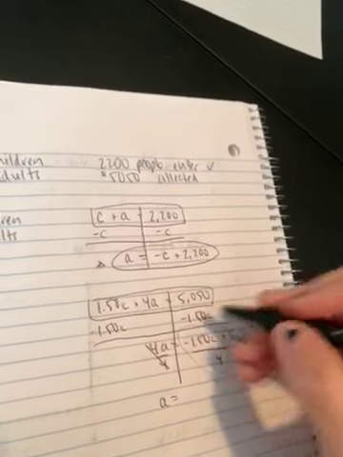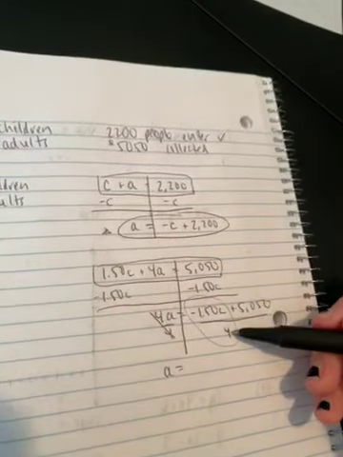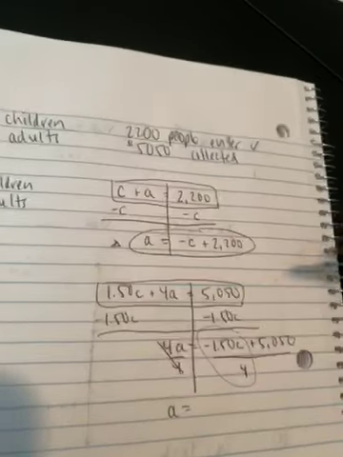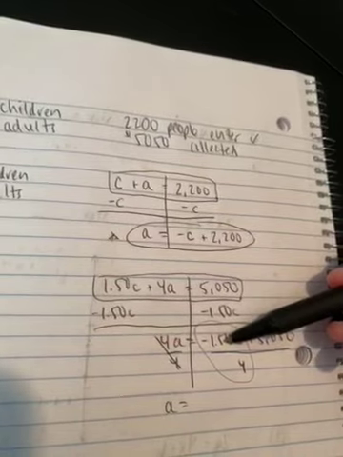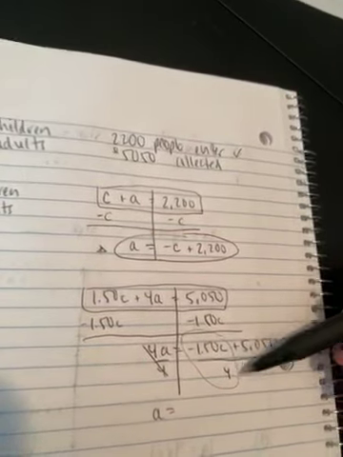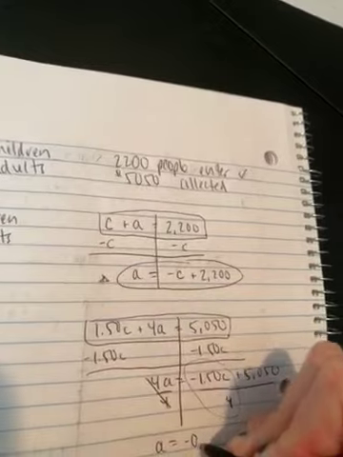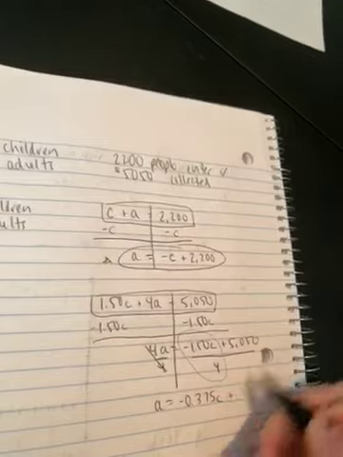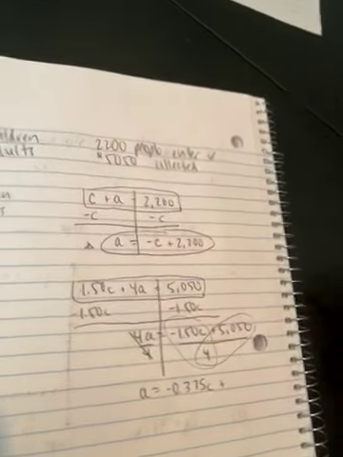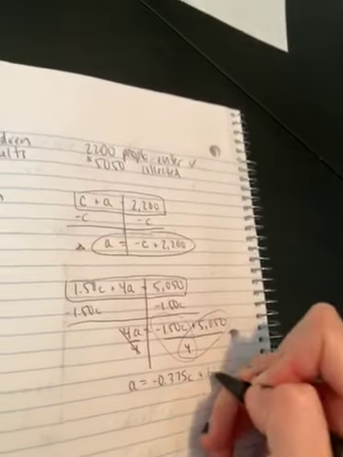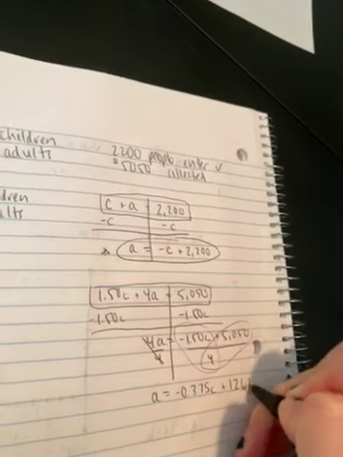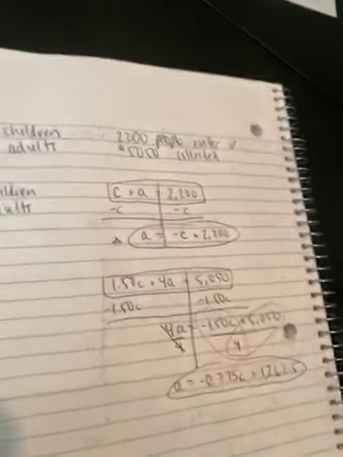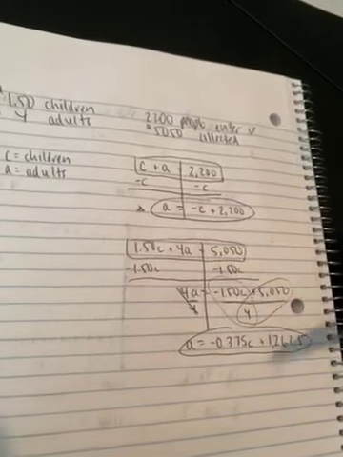I could either leave it a fraction or turn it into a decimal. Because I'm not graphing this, I'm actually going to turn it into a decimal. So negative 150 divided by 4 is going to give me a negative 0.375c. Doing the same thing, we're going to take this 5,050 divided by 4, and you're going to get 1,262.5. Right? So there's my rearranged a statement. So I have an a equals and an a equals.